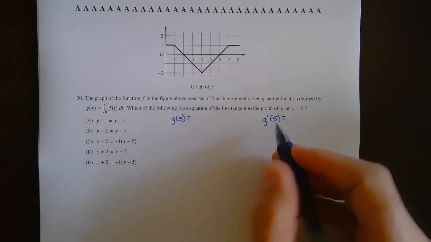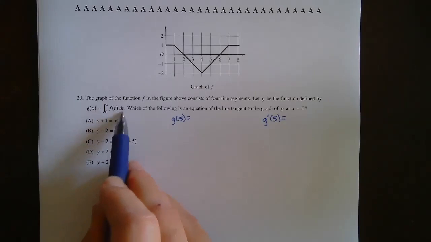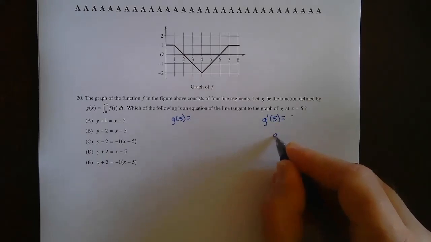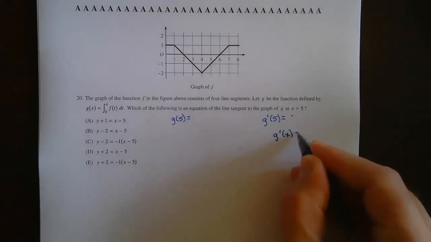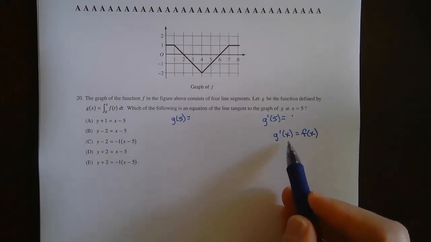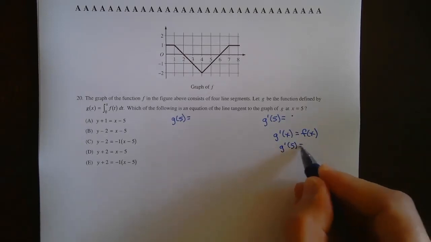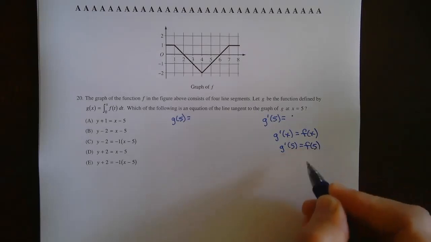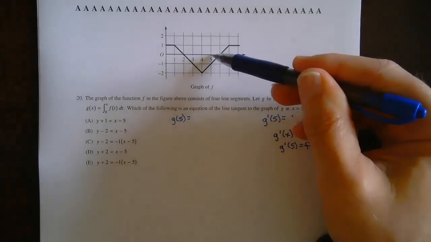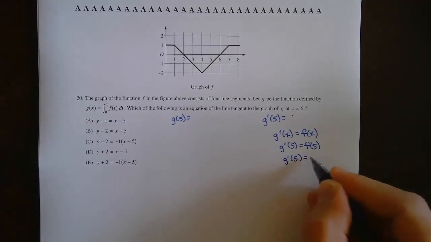Okay, so g prime of 5 is the derivative of this, which would simply be f of x. That's the fundamental theorem of calculus, right? So I should say this, g prime of x is equal to f of x. Okay, so then g prime of 5 is equal to f of 5. And f of 5, well, we have the graph of f, right? So the value of f at 5 is -1. So that means g prime of 5 is equal to -1.